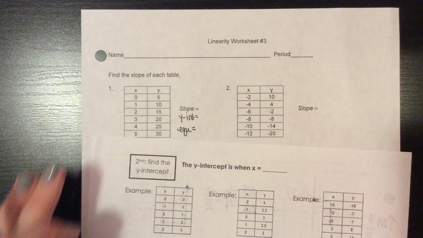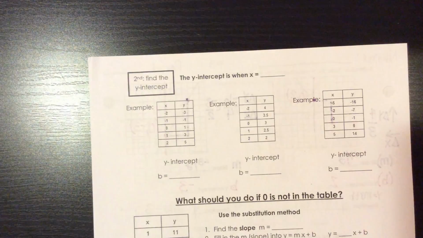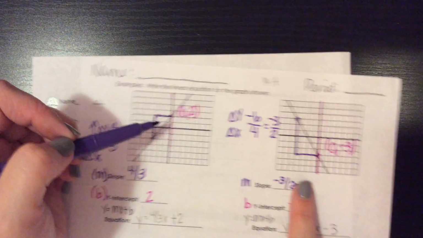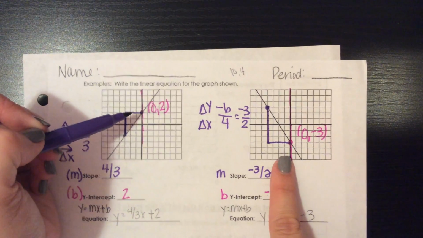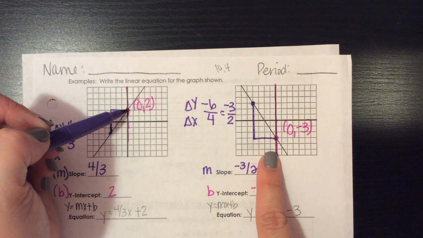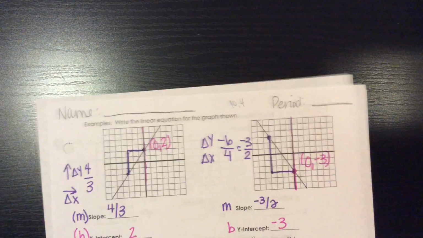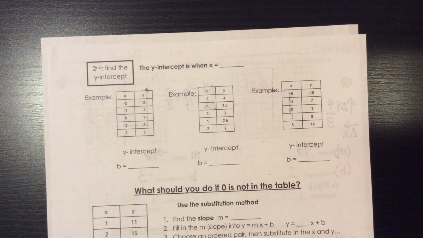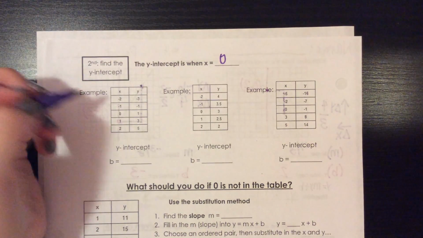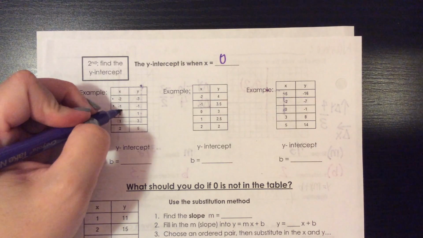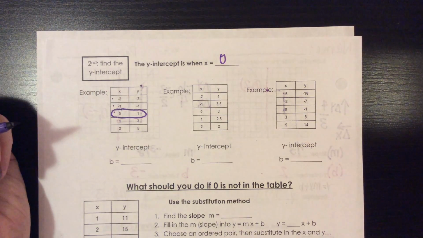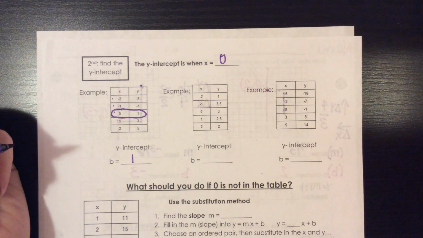So let's flip it over and let's look at some of these other examples. So now I need to find my y-intercept. So just like before, let's review and go back. When I had a graph, we always said my y-intercept was super easy to identify because it was where it crossed the y-axis. And when it crosses the y-axis, I have a 0 for my x value and a value for my y. So when I'm looking at my graph here, or my table, my y-intercept is when x is equal to 0. So when I'm scanning down here, oh, I found when x is equal to 0, so I know my y-intercept is 1.